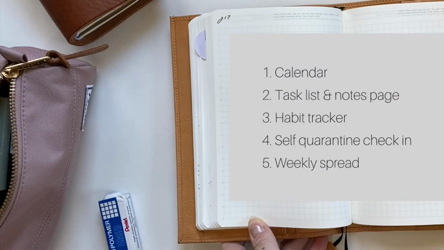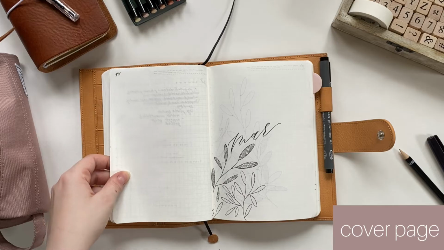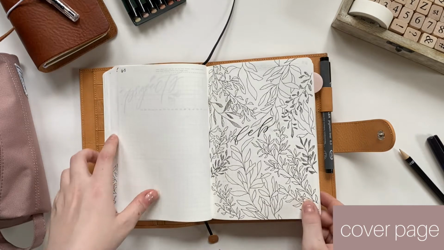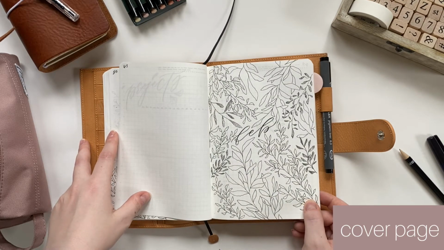Here's a little list of the spreads that I'll be going over today. There are quite a few, but I am really excited to show you guys the usual class spreads I would be setting up, save for the self-quarantine check-in, which is a little bit more of a unique spread that I wanted to focus on this month.